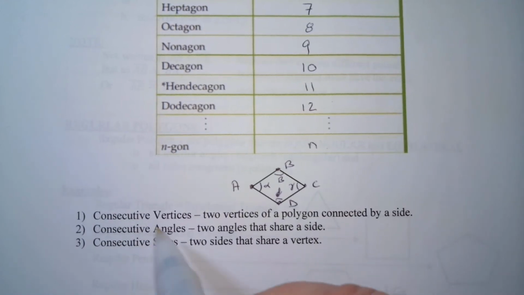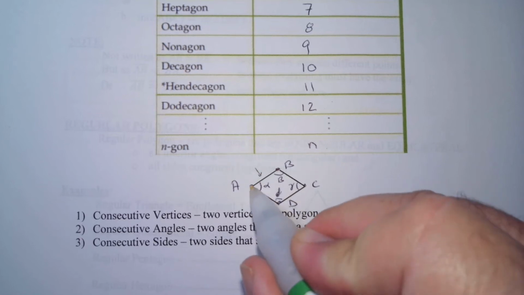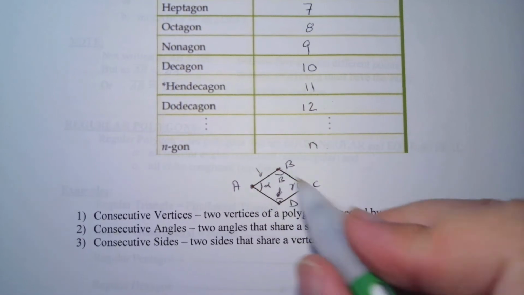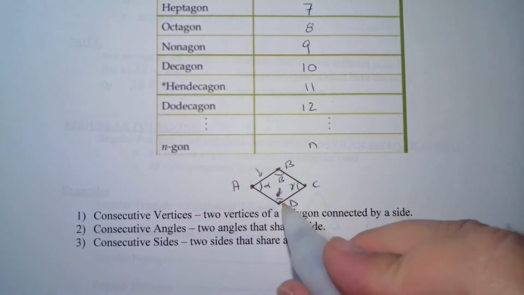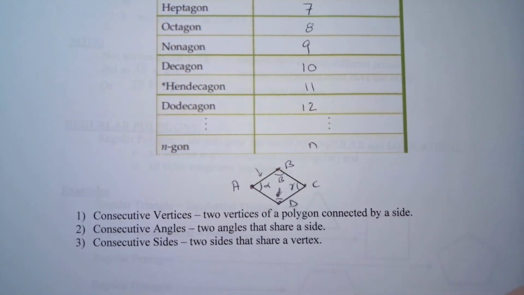Whenever you hear consecutive vertices, these are two vertices of a polygon connected by a side. So here's a side. A and B are connected by a side. B and C are connected by a side. C and D, and D and A. Those are all consecutive vertices.